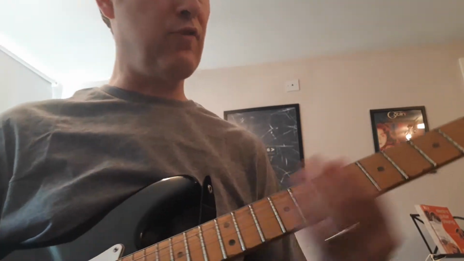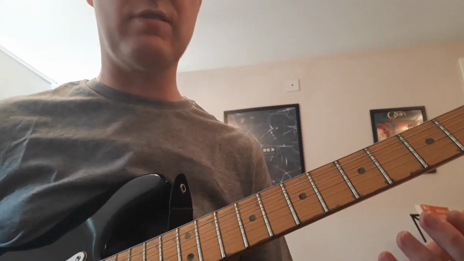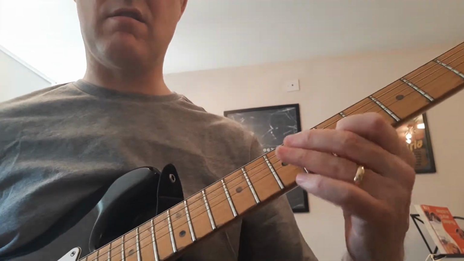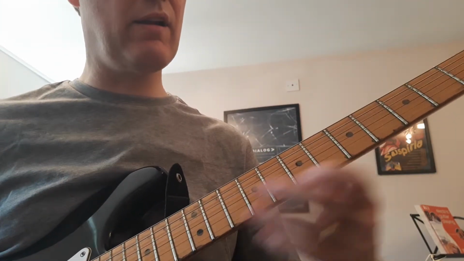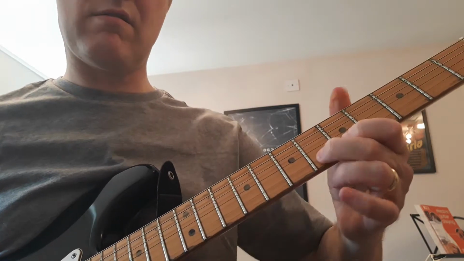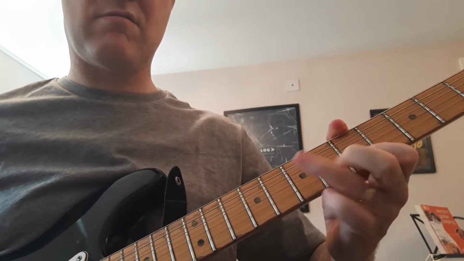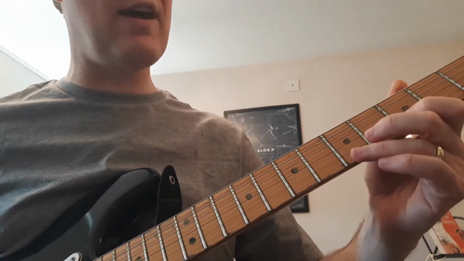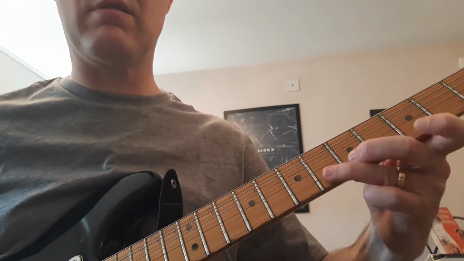And then our old friend, the Phrygian scale to finish up with. So this is going to be shape 3. And going down, I'm going to go to shape 2.